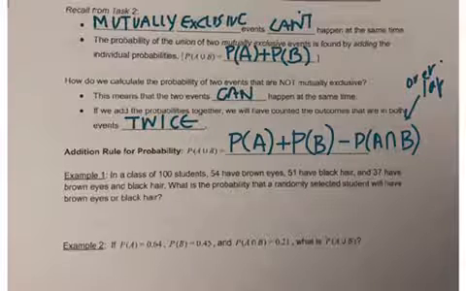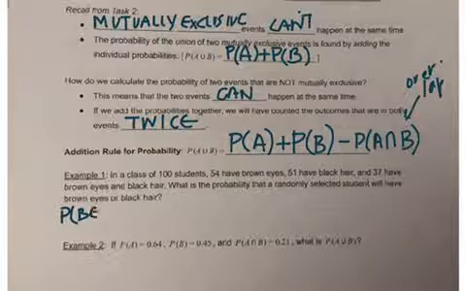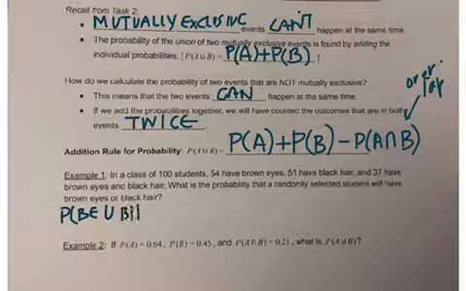In a class of 100 students, 54 have brown eyes, 51 have black hair, and 37 of those students have both brown eyes and black hair. What is the probability that a randomly selected student will have brown eyes or black hair? So the probability of, I'm going to say BE for brown eyes, union black hair. I'm going to do BH for black hair.